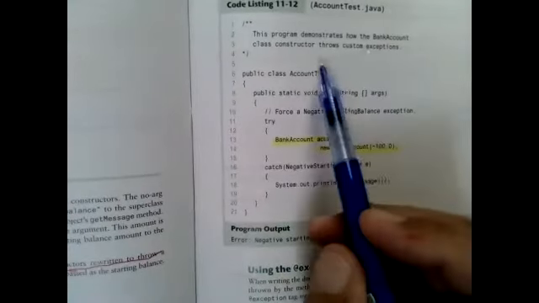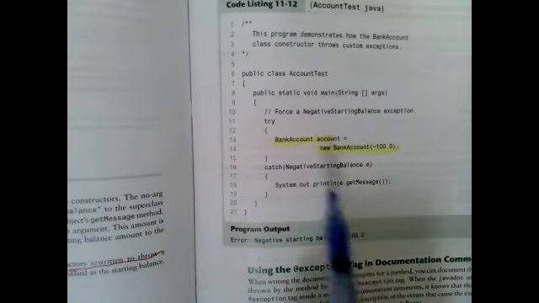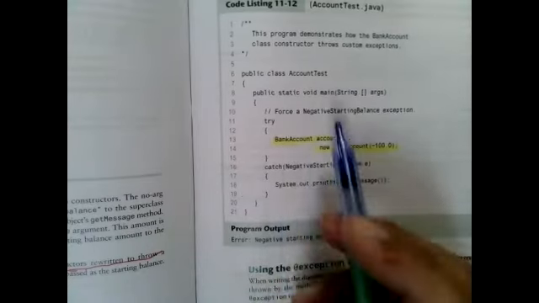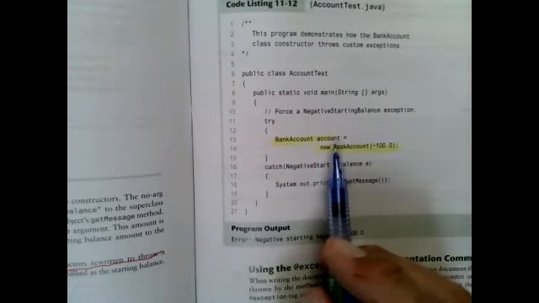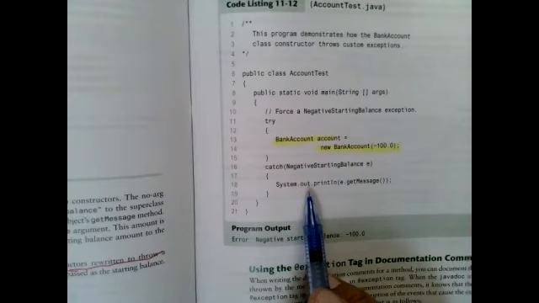Again, I love my documentation. This program demonstrates how the bank account class constructor throws a custom exception. So if I call this constructor and I say, hey, I want to create a new object called account of type bank account, if I throw in a negative 100, boom.